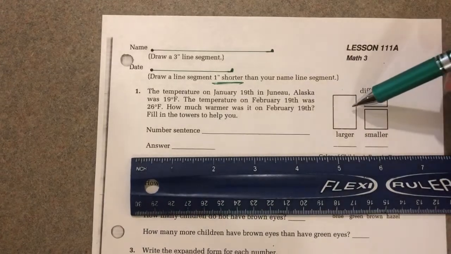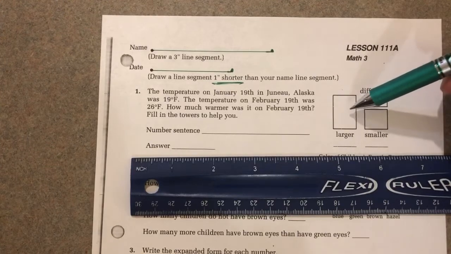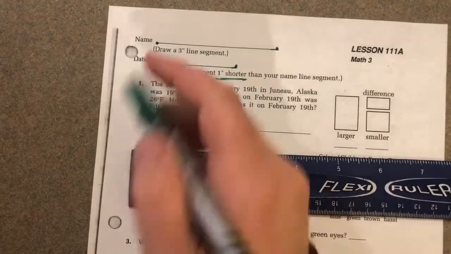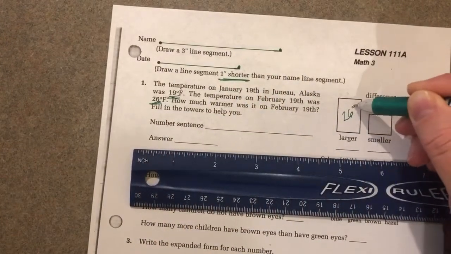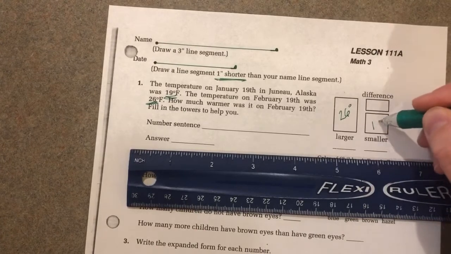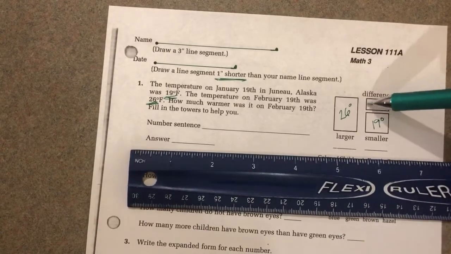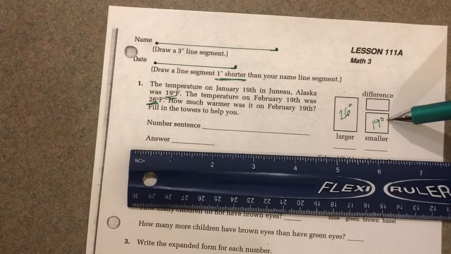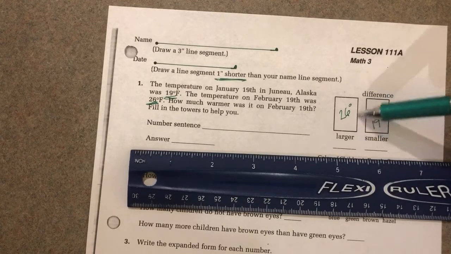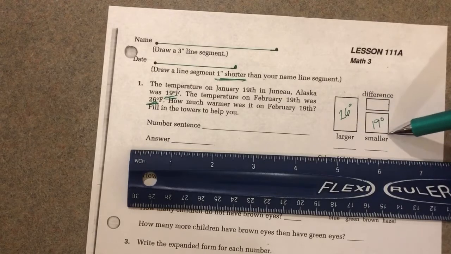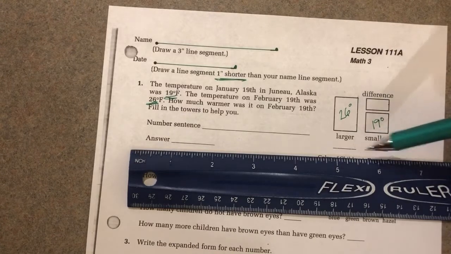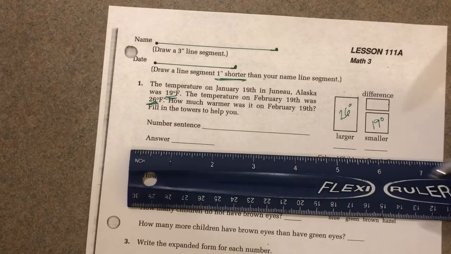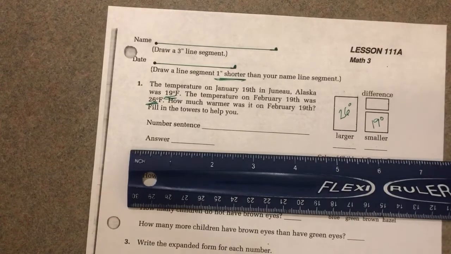So let's go with the larger. They're asking about temperature because they said how much warmer. So the larger temperature, we're comparing 19 and 26, was 26 degrees. The smaller temperature was 19 degrees. And the reason they put the difference up here is this plus something equals this, right? They're trying to show you that these together are equal to this. And I can't remember what these lines down here are. I think I was supposed to put 26 and 19 down there. Whatever.